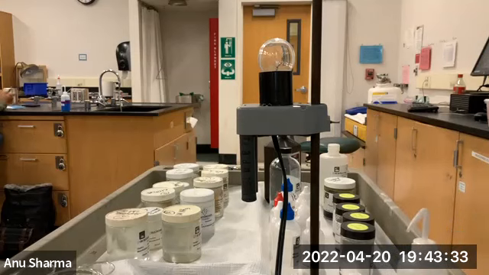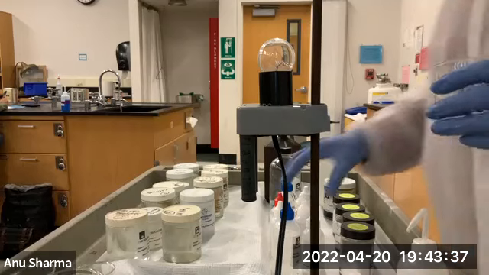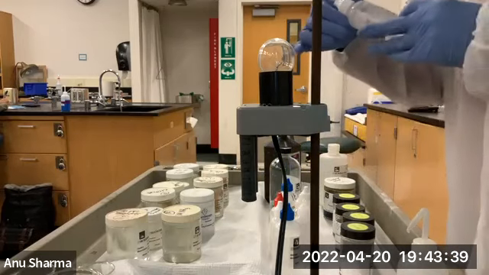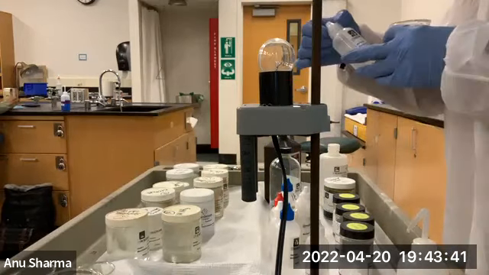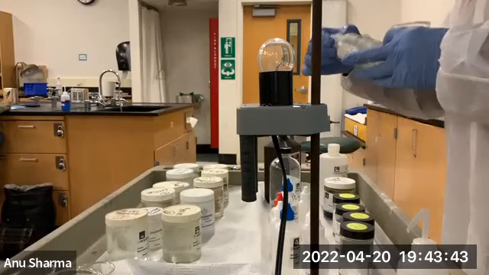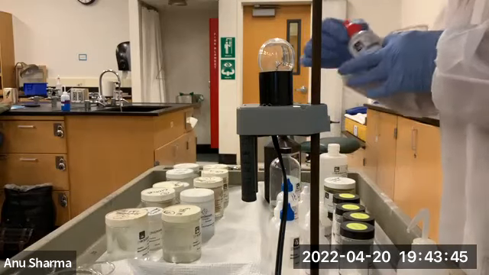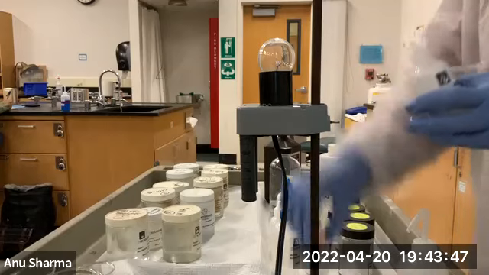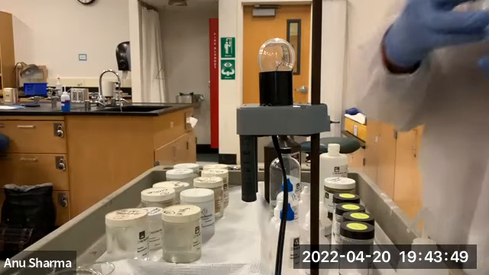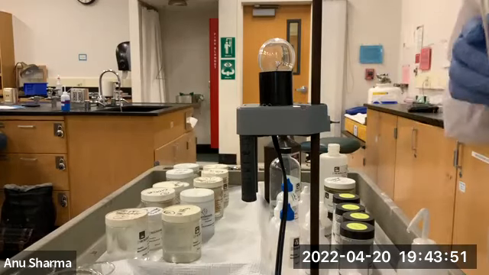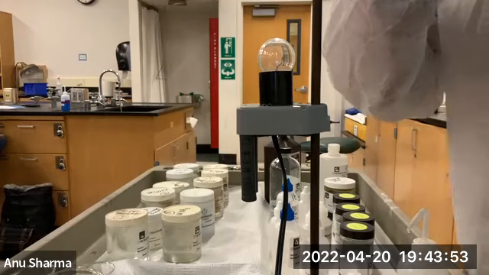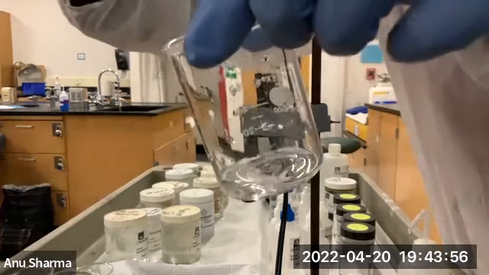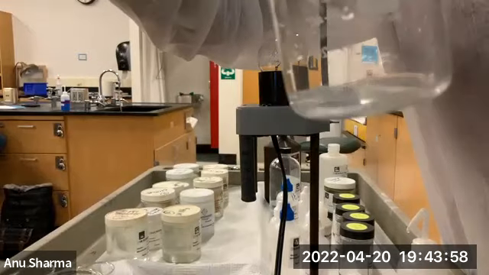Oh, sorry, we had to do the solubility in water. It is soluble in water. Let me just make it again. So here's water, and I'm adding acetone into it.